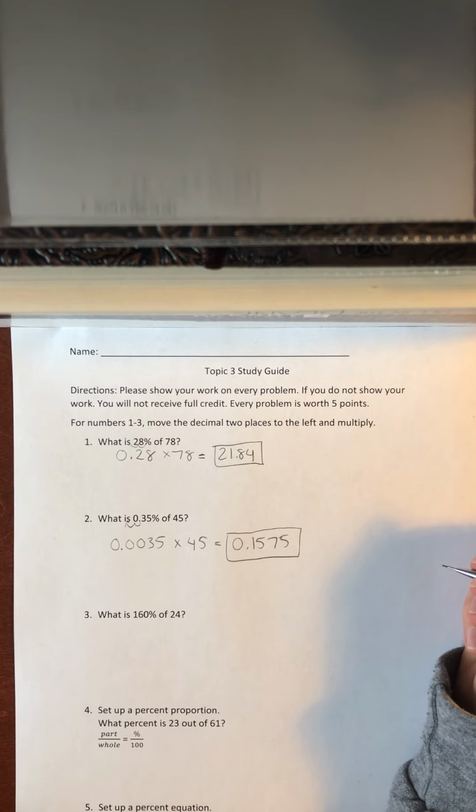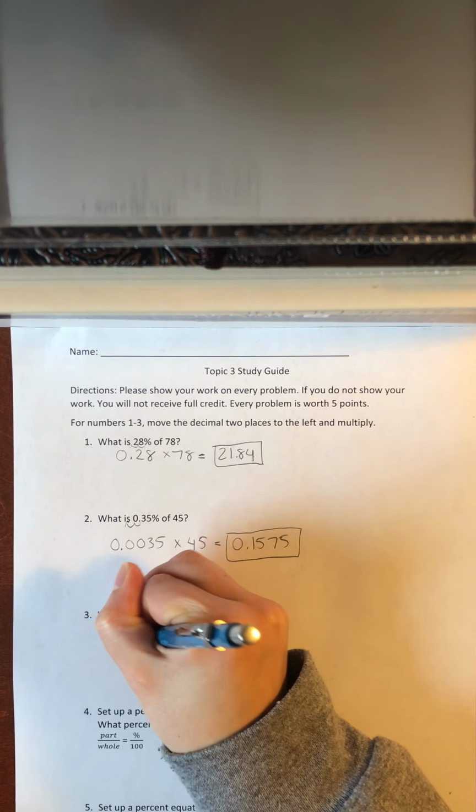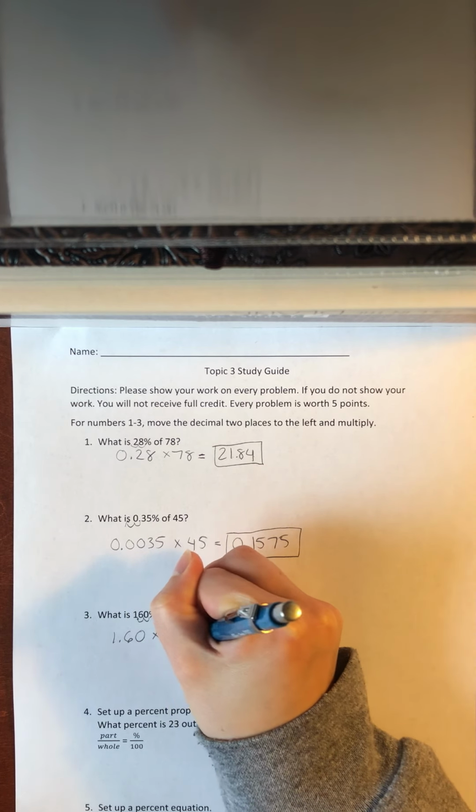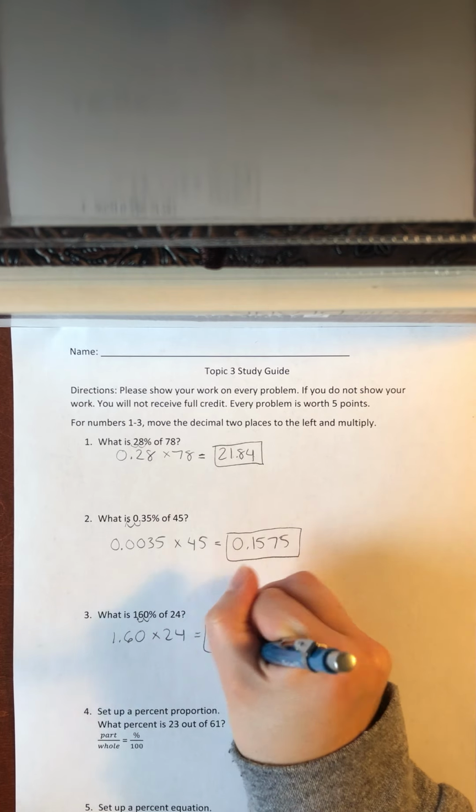Next, what is 160% of 24? Move the decimal over 2 places, so it's 1.60 times 24. Put that in the calculator and you get 38.4.